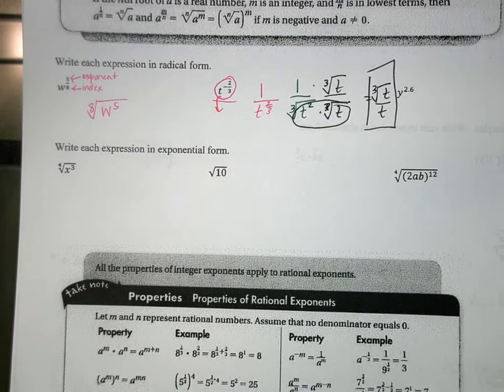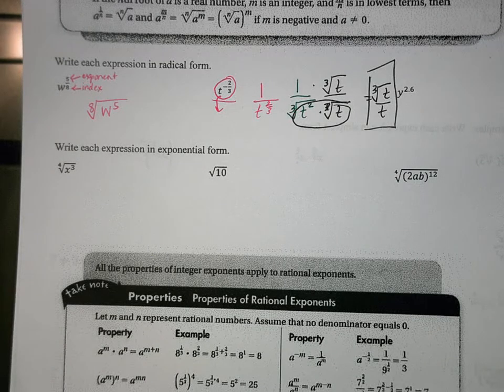And how come that can't be simplified? Because one's under a radical and one's not. Very good. One's under a radical and one is not. In order to reduce, they both have to not be in a radical or both have to be in the same index of a radical.